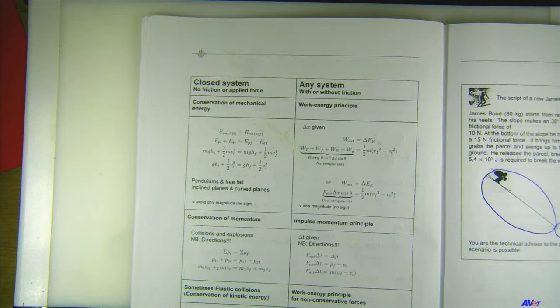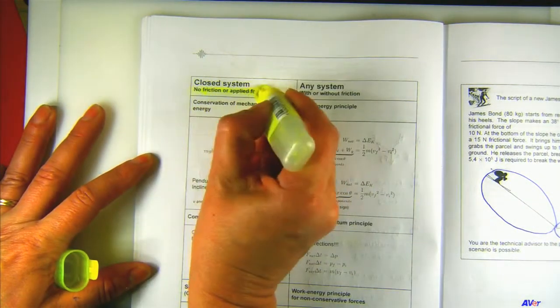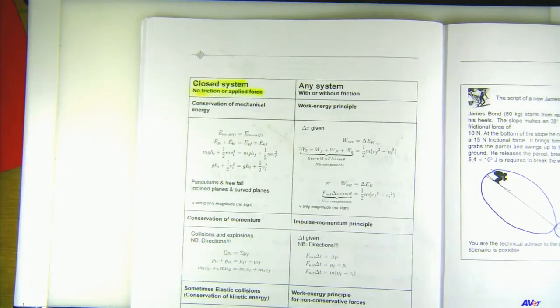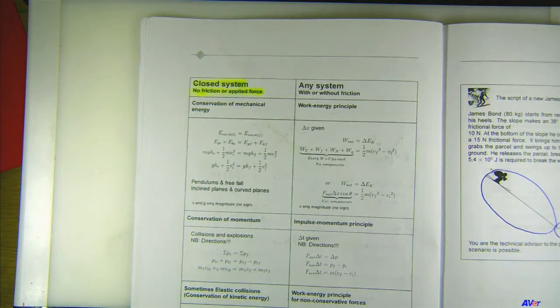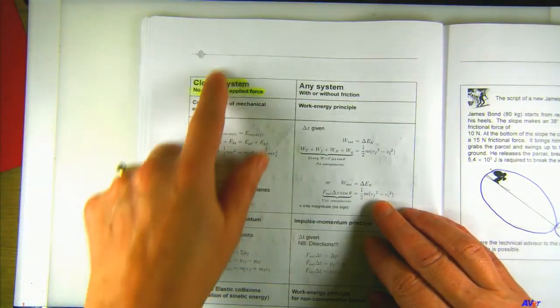One with no external forces, right? No friction, no applied force, no external forces, closed system. Right. So the first thing you have to look for in every single part of the question is: is there friction or is there not friction? Right. So if there's no friction, and no applied force, then you are in a closed system.